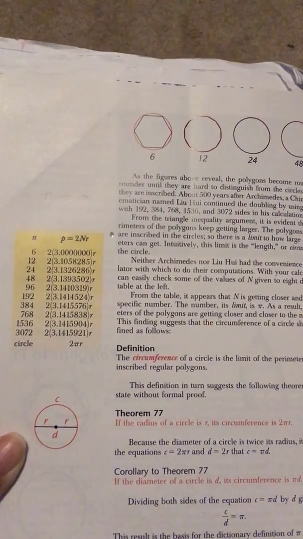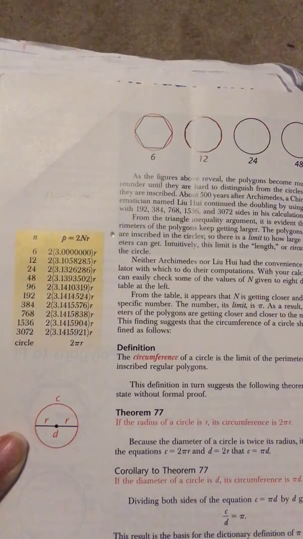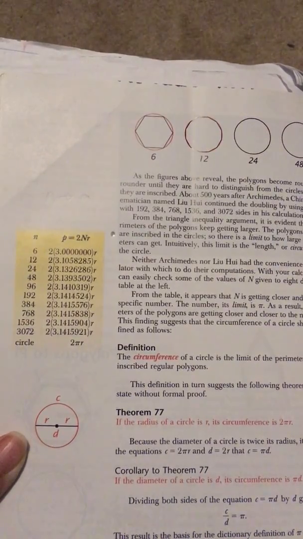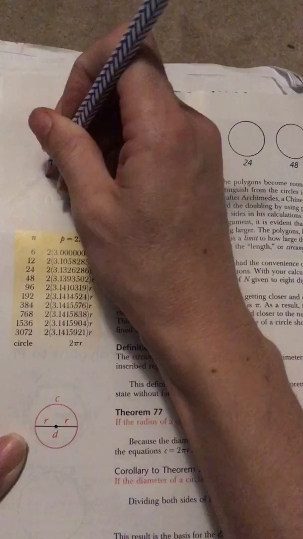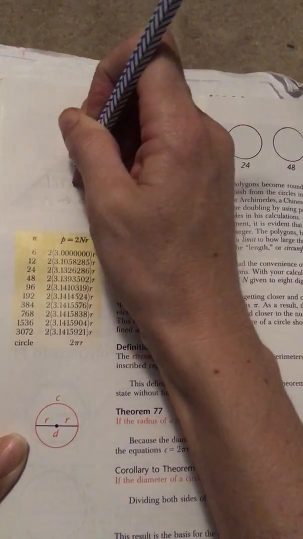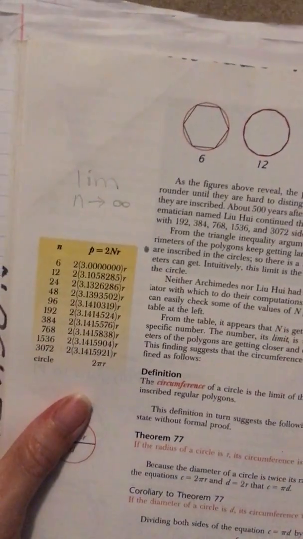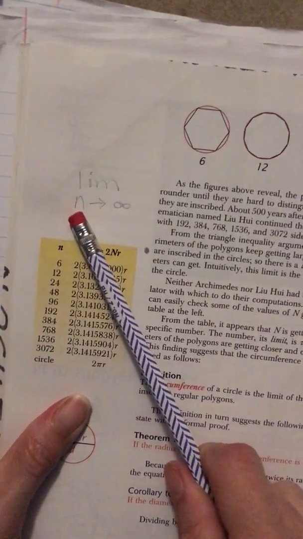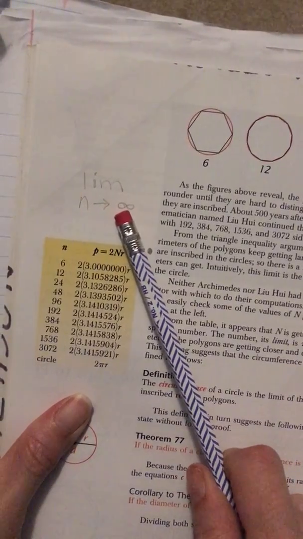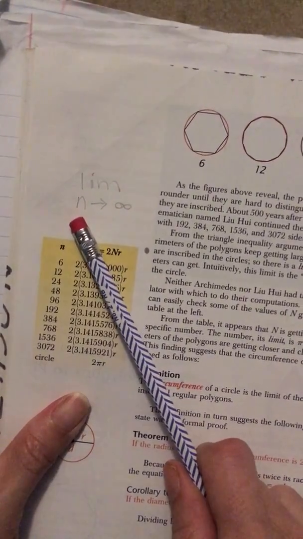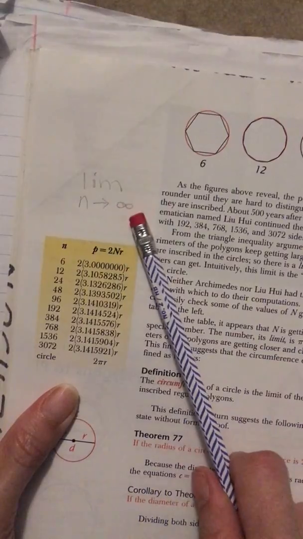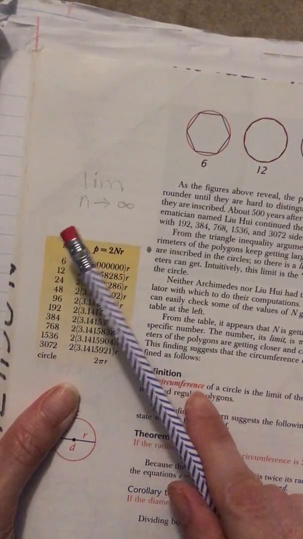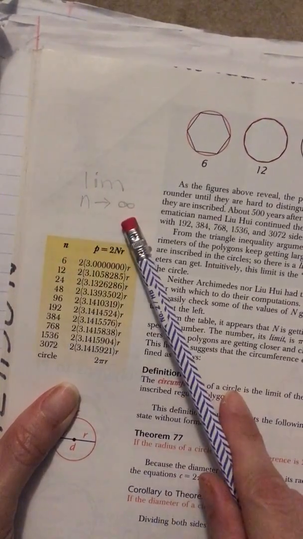When we talk about limits in calculus, we usually say the limit, and LIM is just our abbreviation for limit. We usually talk about the limit as n approaches some number. Sometimes it might be as n approaches 3. In this case, it's as n approaches infinity.